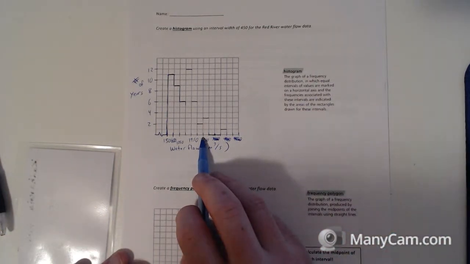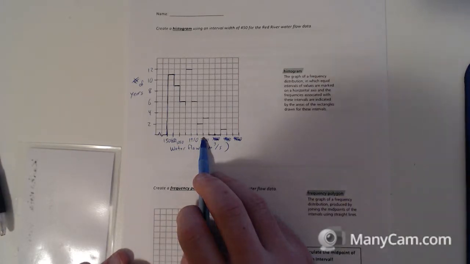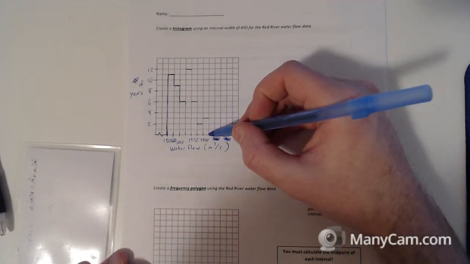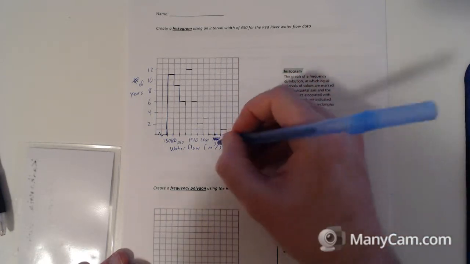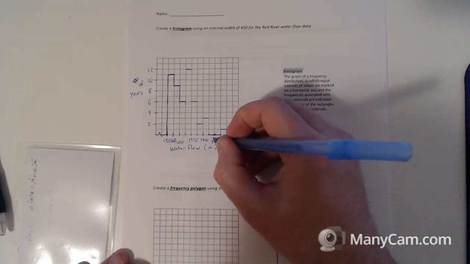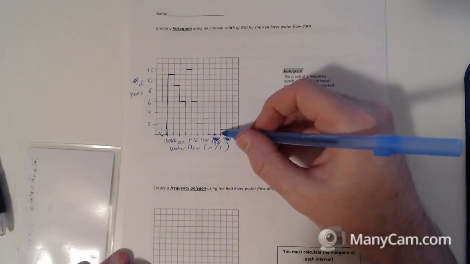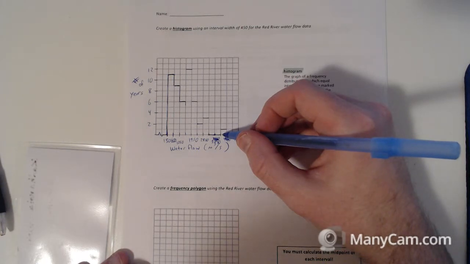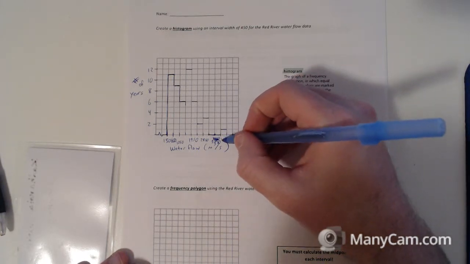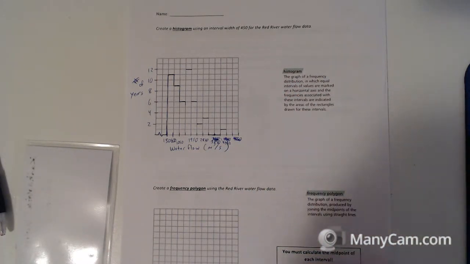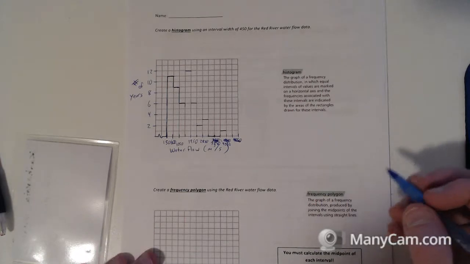So that was 28. So then 2 past that should be 37. 28 to 33. 33 to 37. And then, so this is my last one actually at 42 to 46. I think I got that wrong.